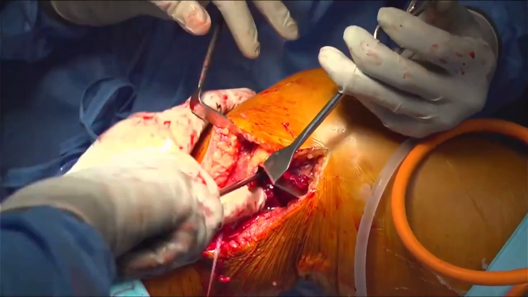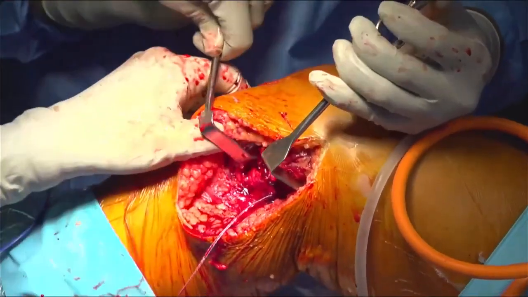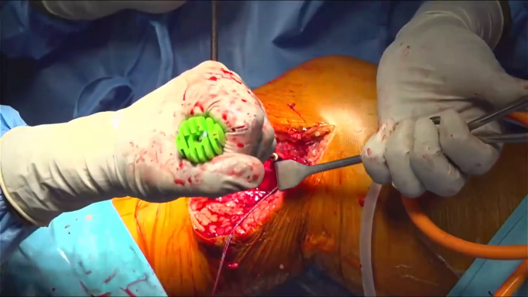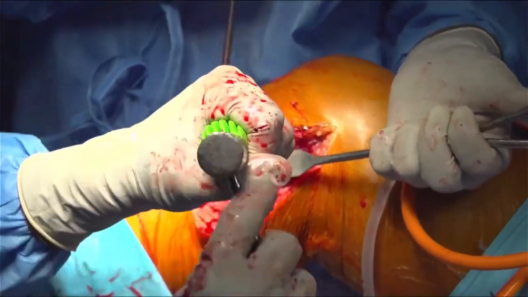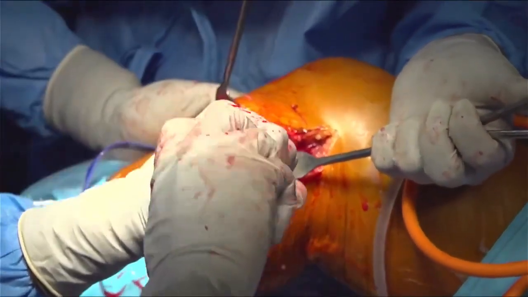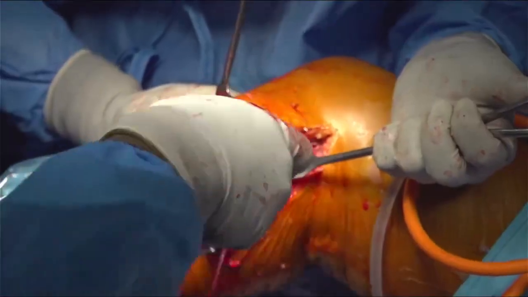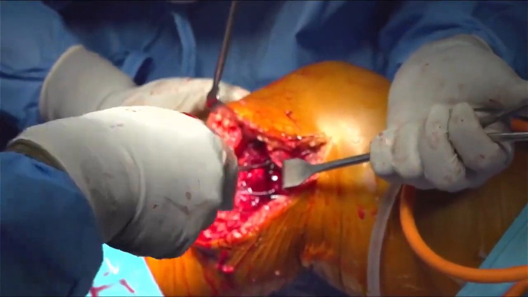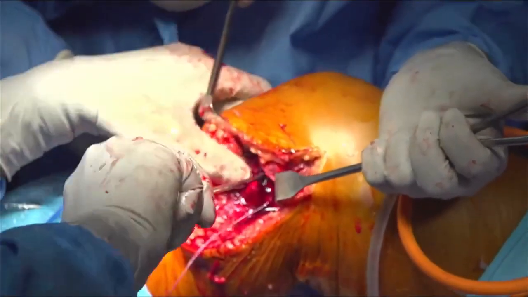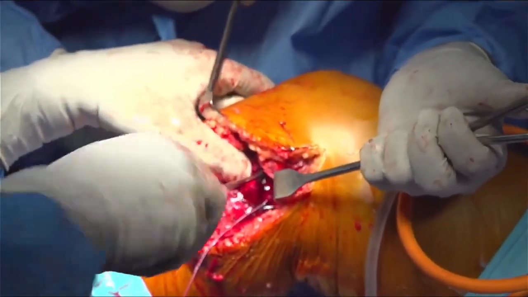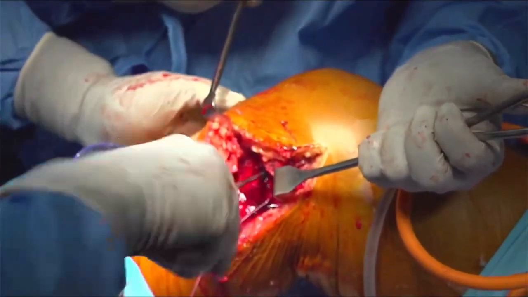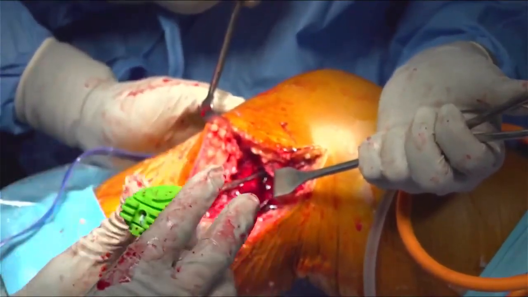So these are unloaded anchors. They don't have needles, non-needle suture anchors.